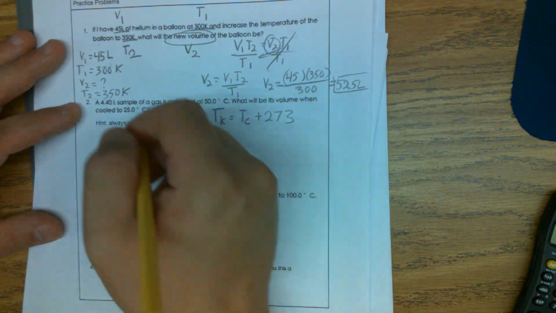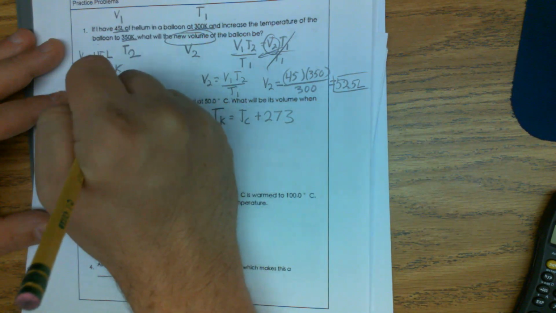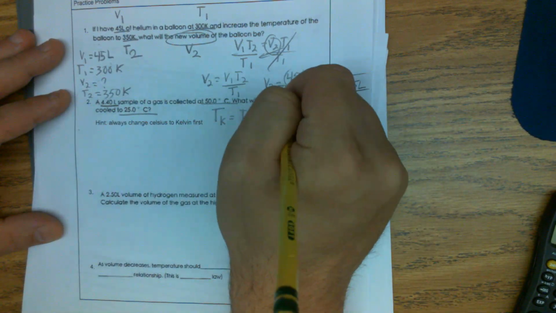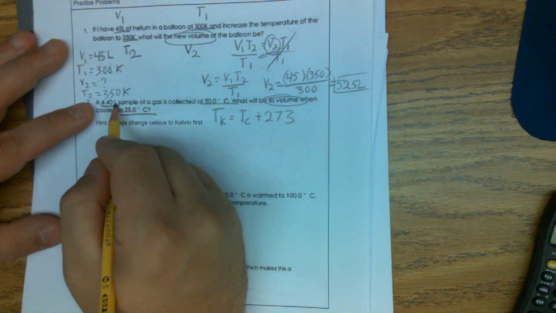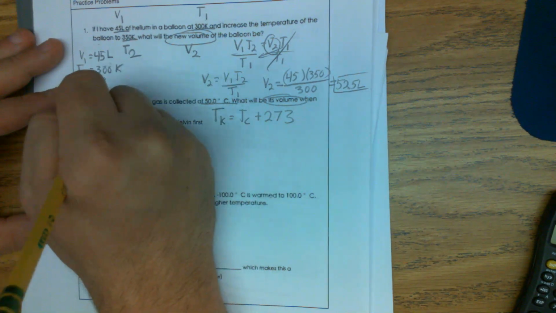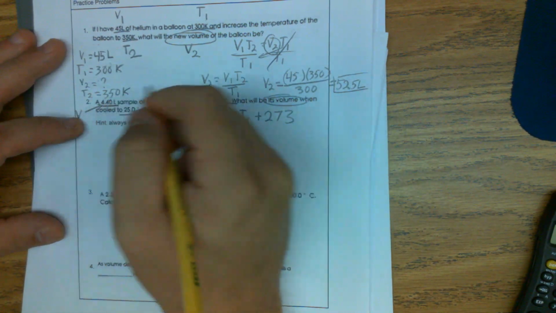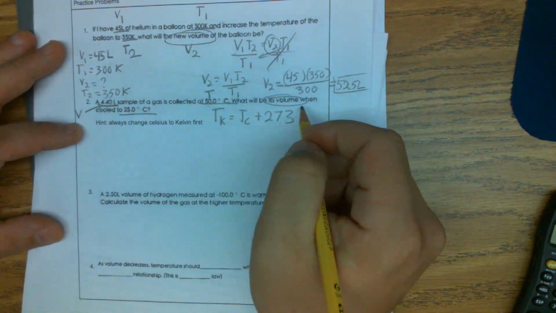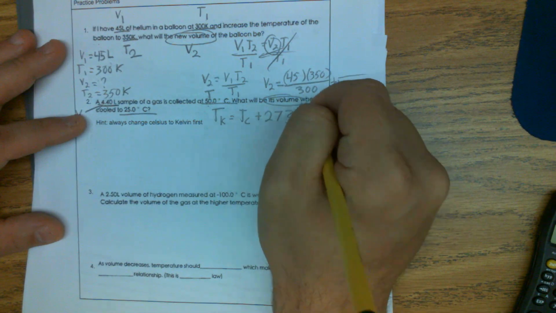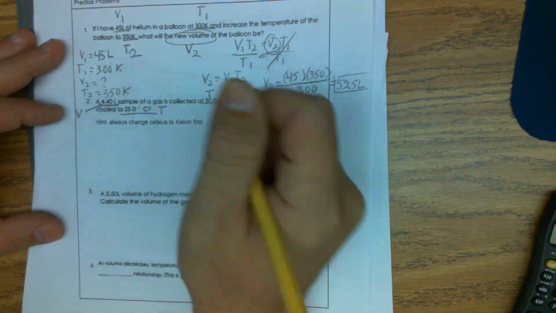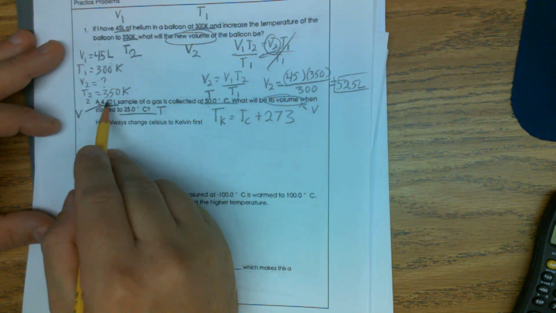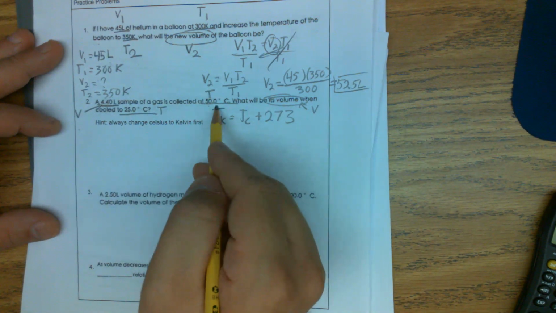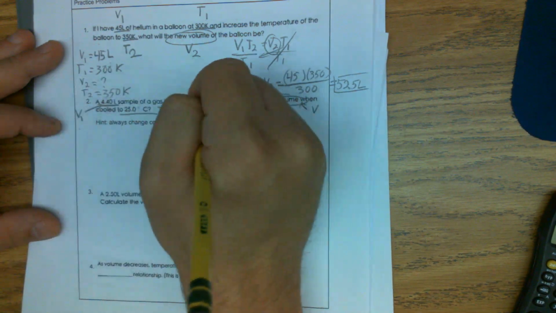All right, so let's go ahead and look at this one. We are given a few different numbers. We know that liters is volume. Temperature is in Celsius, so T. Another volume, V, and here we have another T. So this is the start: 4.40 liters at 50 Celsius is the start, 1 and 1.